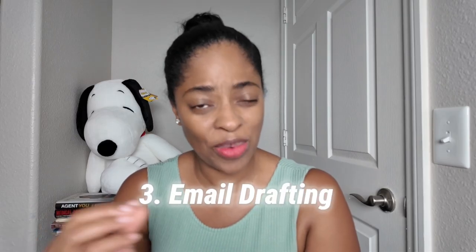Number 3, email drafting. We talked about this briefly, but email drafting. No more staring at a blank screen. AI drafts emails and even follows up for you. So what you can do is utilize a couple of different tools. There are some tools on the market that will go in, draft up your emails, and even follow up and send reminders to folks who haven't responded to those emails as well. I am playing around with a couple of different tools.